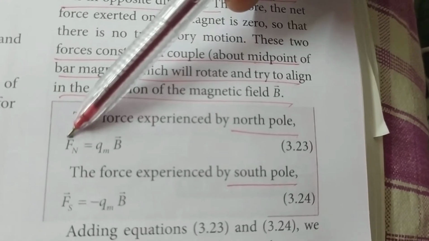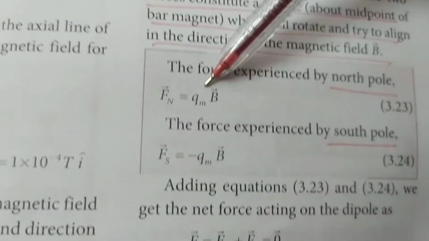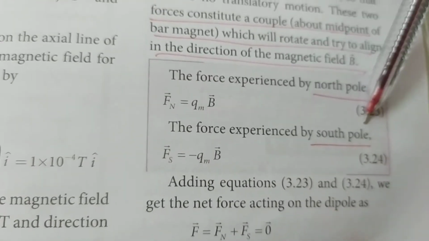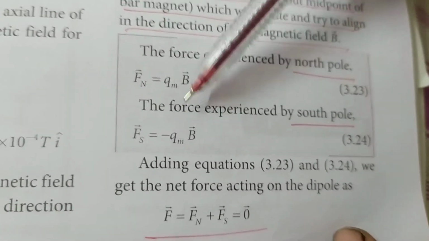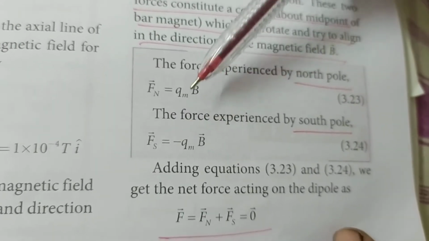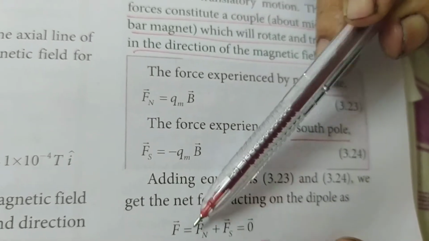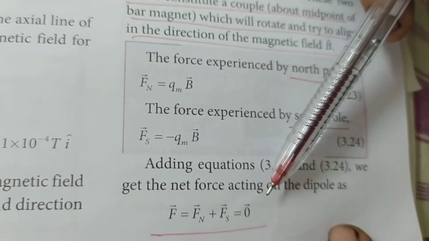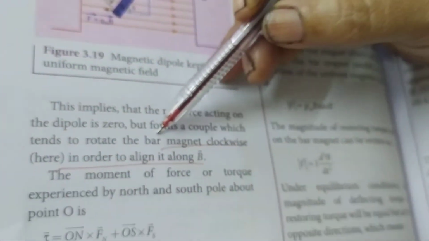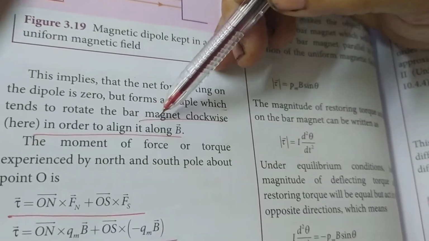And what is F_N vector? Qm into B vector. This is the force experienced by the north pole. Similarly, the force experienced by the south pole has a minus sign, because it acts in the opposite direction. When you add both these equations, you will get 0. So the net force is 0, but there will be torque. The bar magnet will try to rotate in the clockwise direction in order to align with the field.